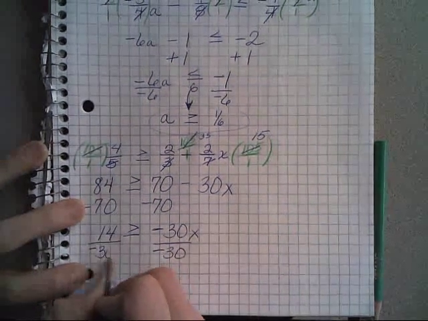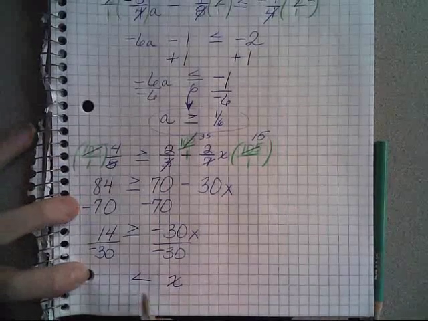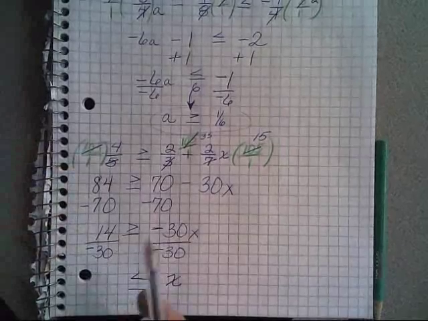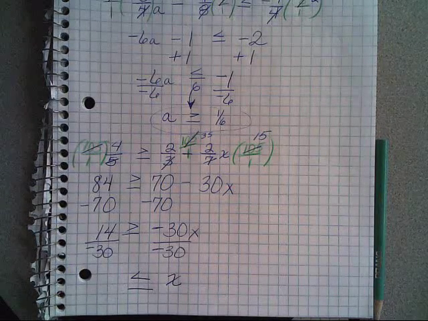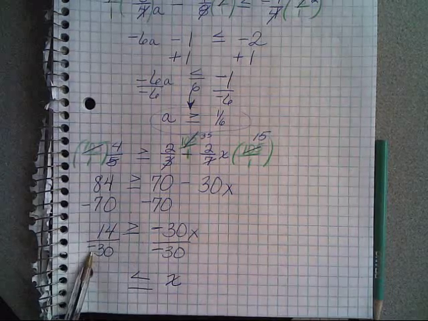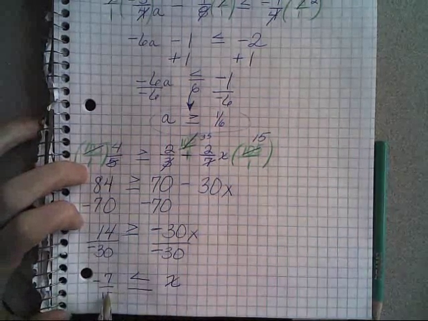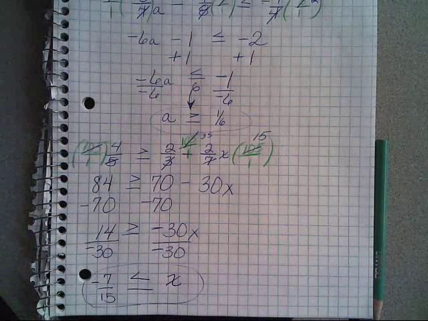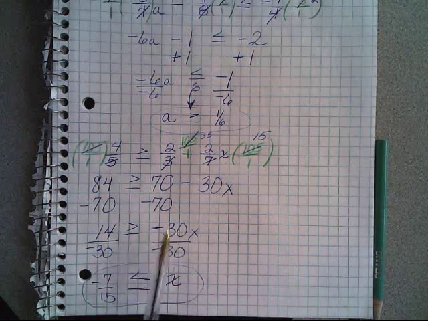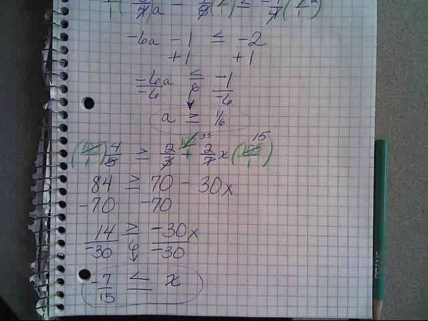Yep. The sign is flipped. 14 over 30. What does that reduce to? 7/15. And since it's a positive by a negative, the result is a negative. Whenever you have a negative coefficient, you have to flip your positive and negative signs.